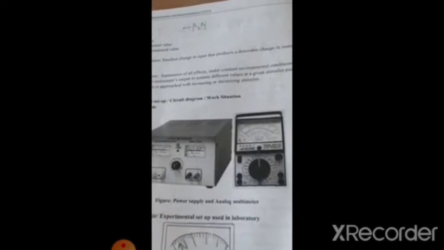So now let's see the experimental setup. This is the experimental setup, that is power supply and analog meter. Let me show you. Yeah, this is the setup. It consists of power supply and analog meter.